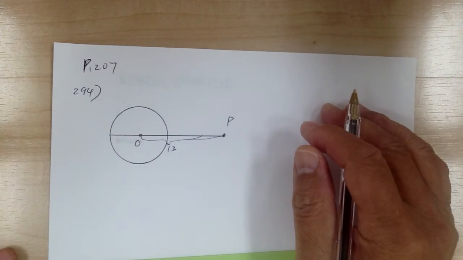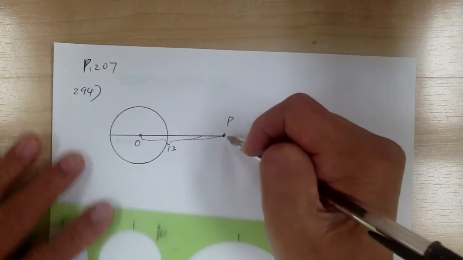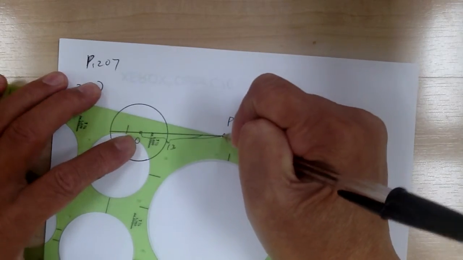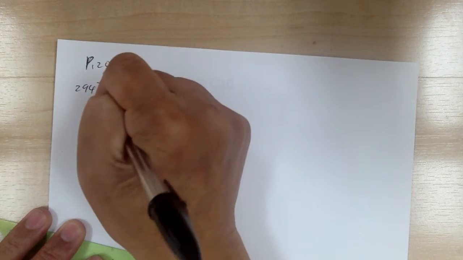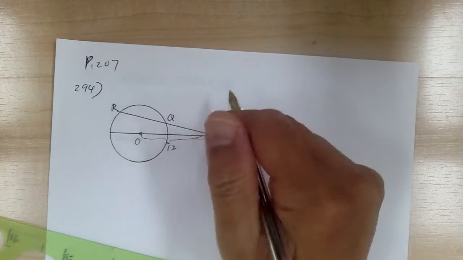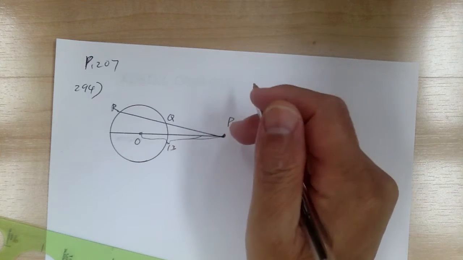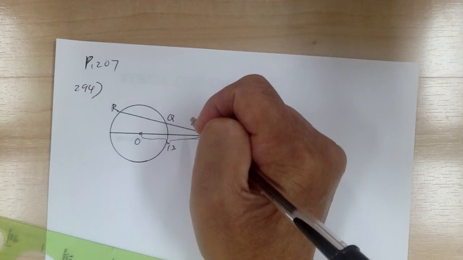And a secant from P cuts the circle at Q and R. So the external segment PQ is 9 and QR is 7.